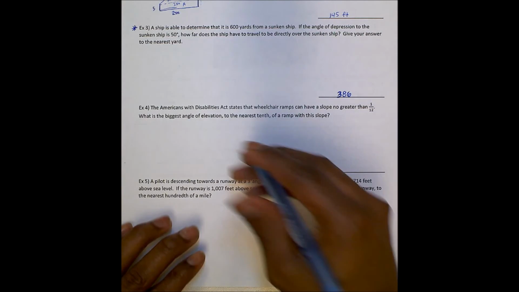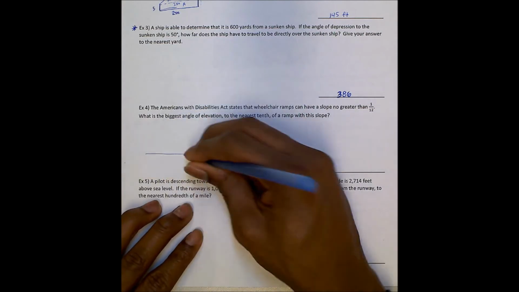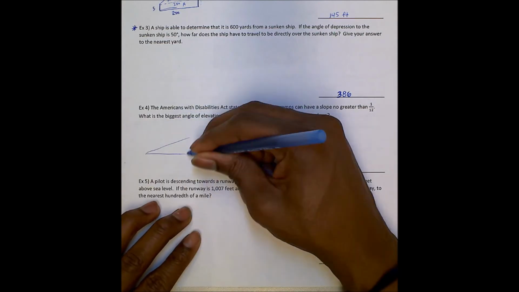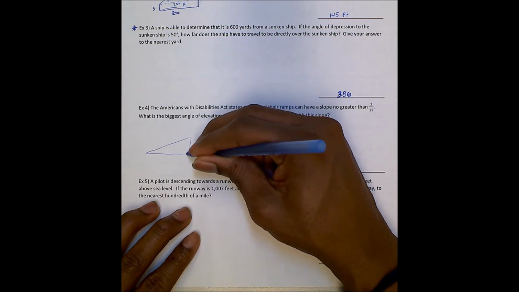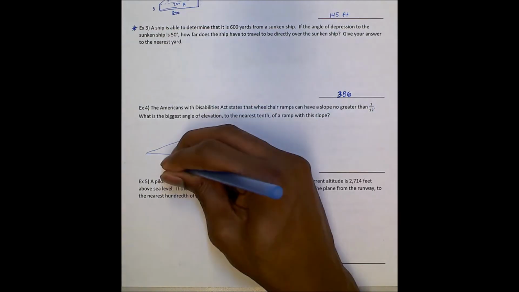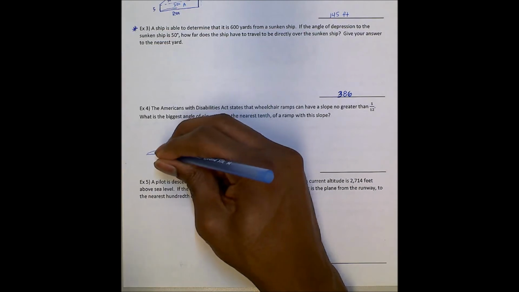Number 4, the Americans with Disabilities Act states that wheelchair ramps can have a slope no greater than 1/12. What is the biggest angle of elevation, to the nearest tenth, of a ramp with this slope? Ramps will look something like this, right? It says the ramp can have no greater slope than 1/12. That means it rises 1, runs 12, and we want to know the angle of elevation. What's the biggest one that we can have?